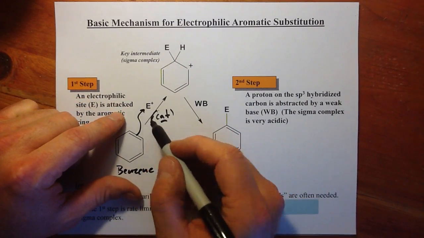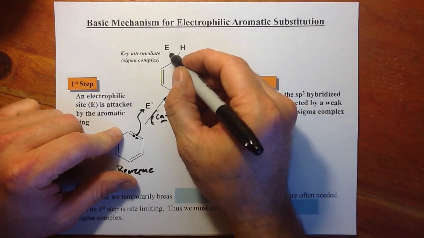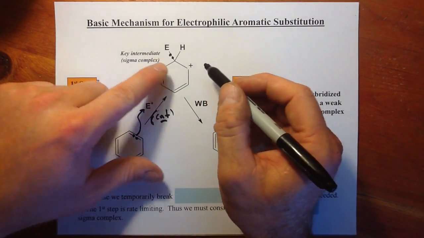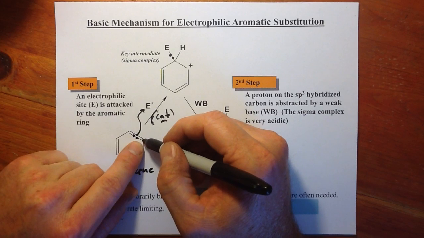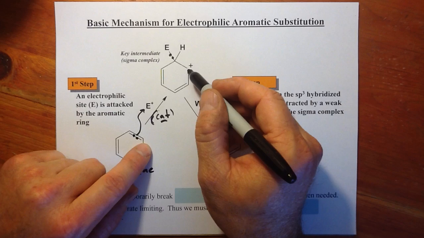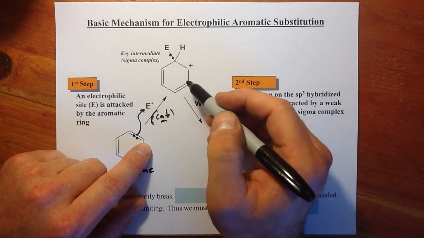We'll attack the electrophile using those 2 pi electrons, put it on any of the carbons, it doesn't matter, we'll just use the 12 o'clock position, and the carbon that is in the cation now because it lost sharing of those 2 electrons is next to that position that has the electrophile, not here but next to.